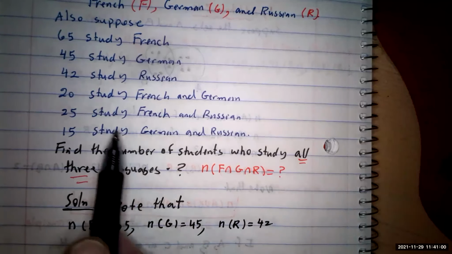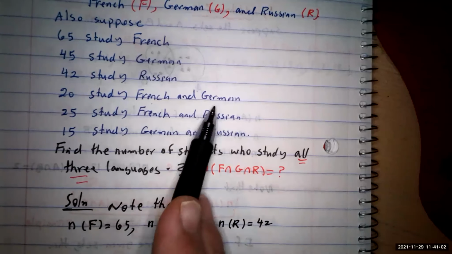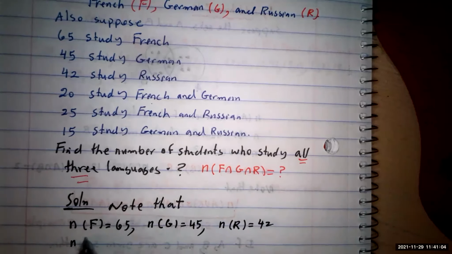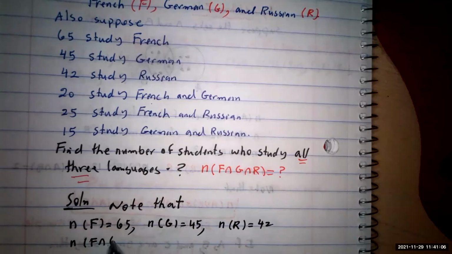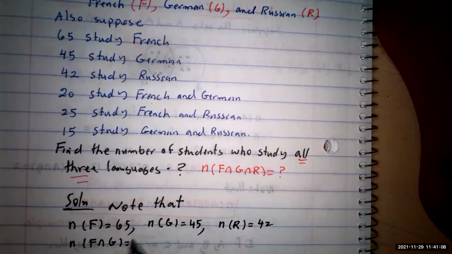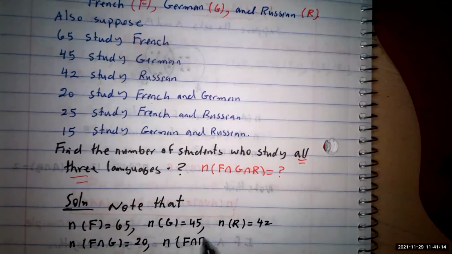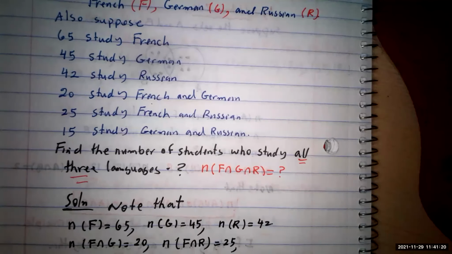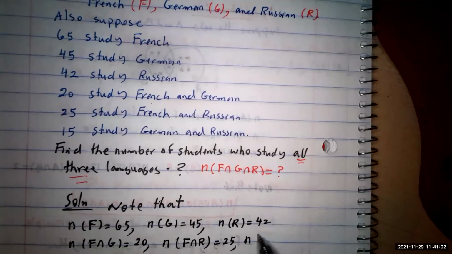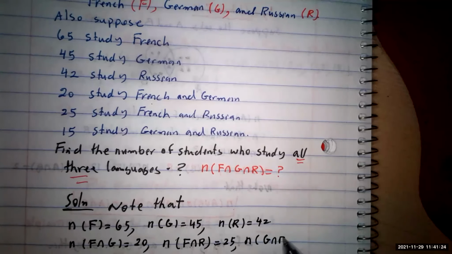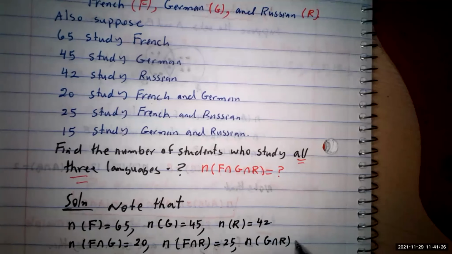Okay, and this is it. Study French and German. So it's going to be French and German, which would be 20. The next one is French and Russian, which is going to be 25. Okay, 25, and eventually the German and Russian would be 50.